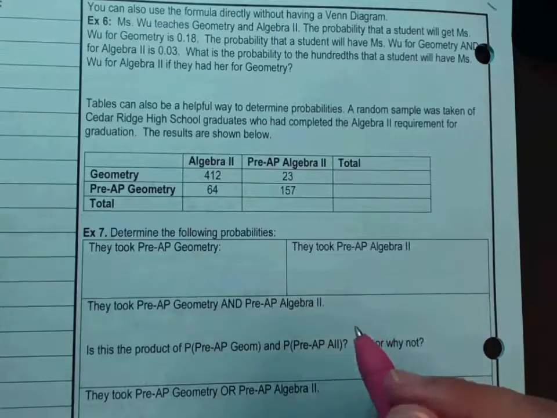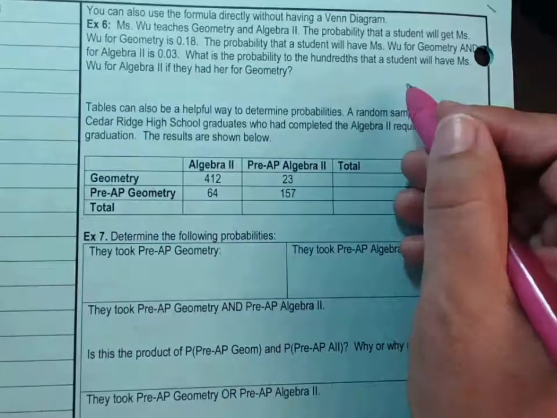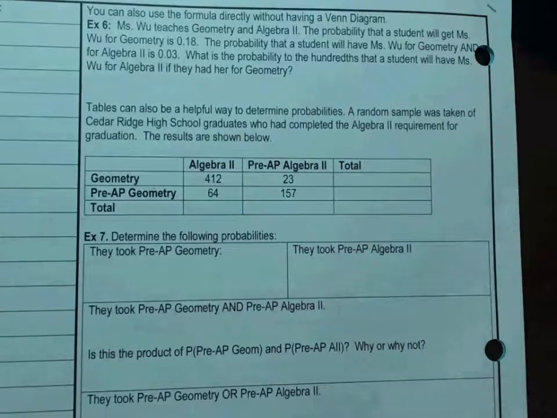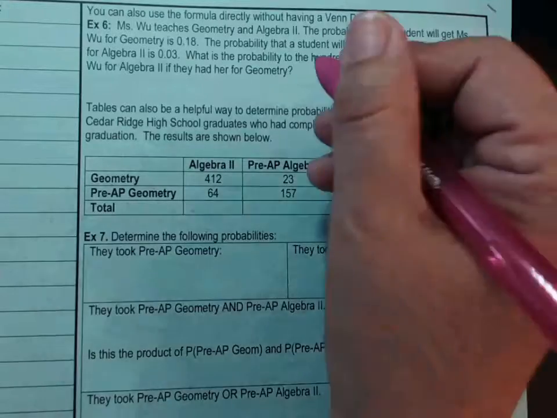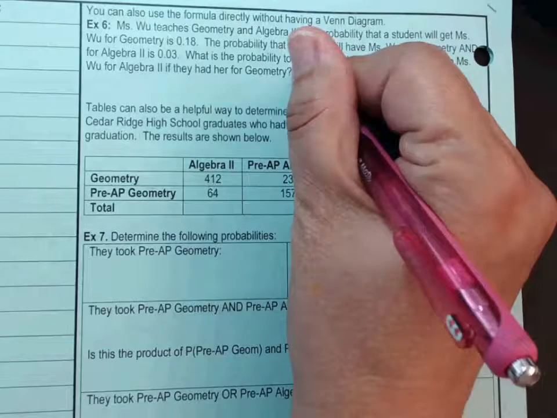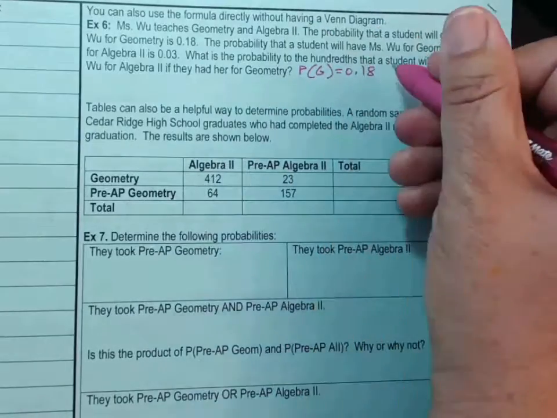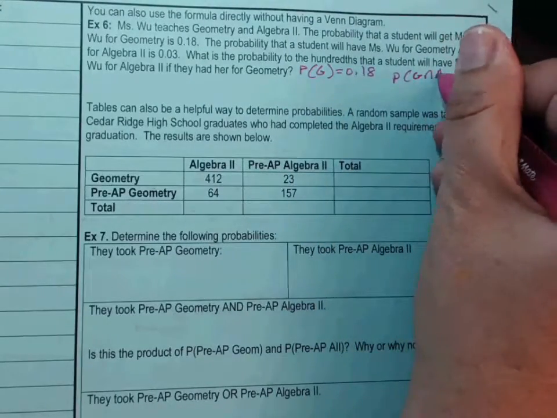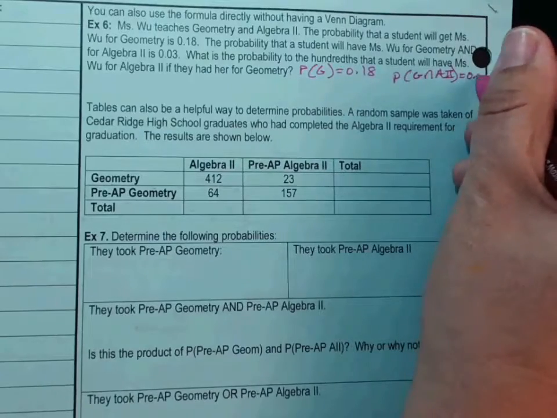All right, page 4 of G4 notes. You can also use the formula without a Venn diagram. So one thing, Miss Wu teaches geometry and algebra 2. The probability that a student gets Miss Wu for geometry is 0.18. The probability that they get her for geometry and algebra 2 is 0.03.